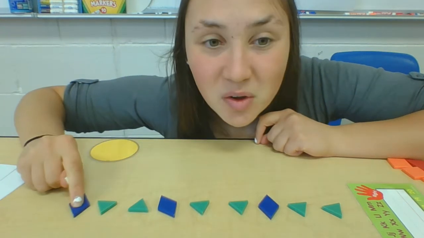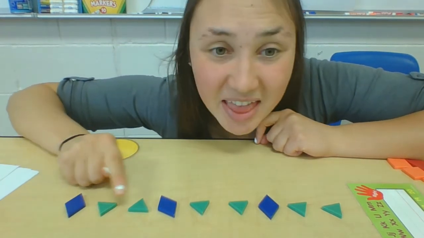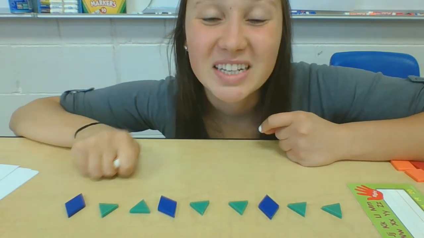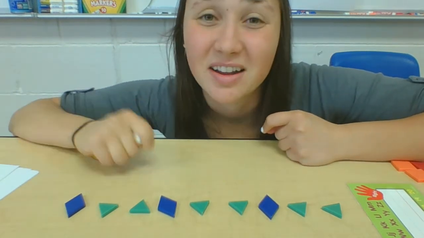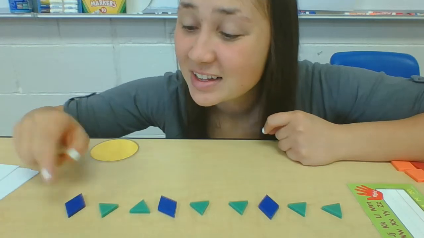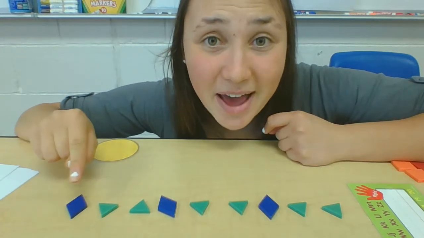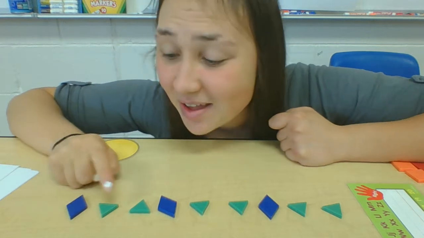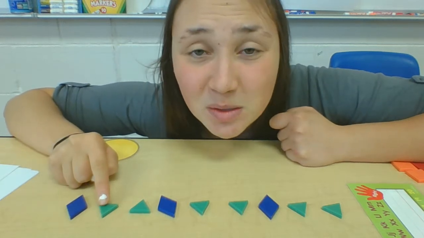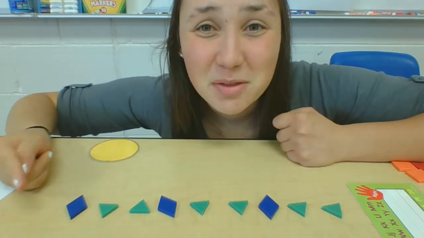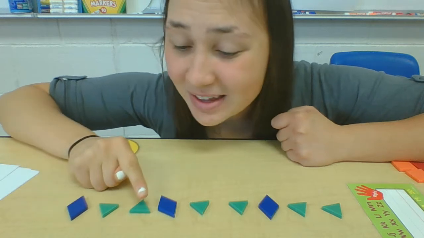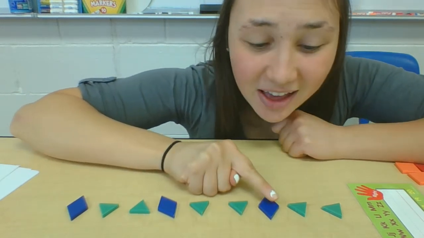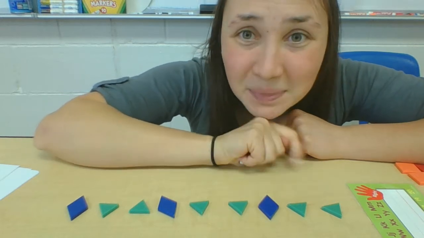Yeah, this one, we have one item and then two of the same item after that. This is called an ABB pattern, ABB. So let's try this pattern, this time saying the letters. Blue is going to be A and the green is going to be B. Let's try it with me. A, B, B, A, B, B, A, B, B.